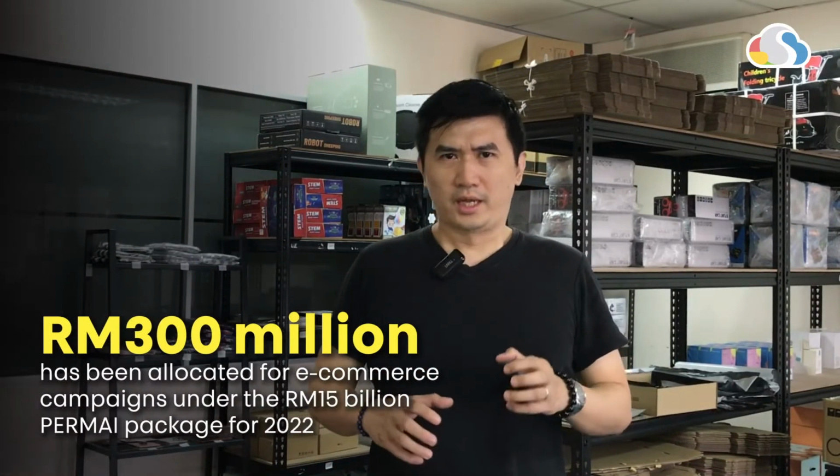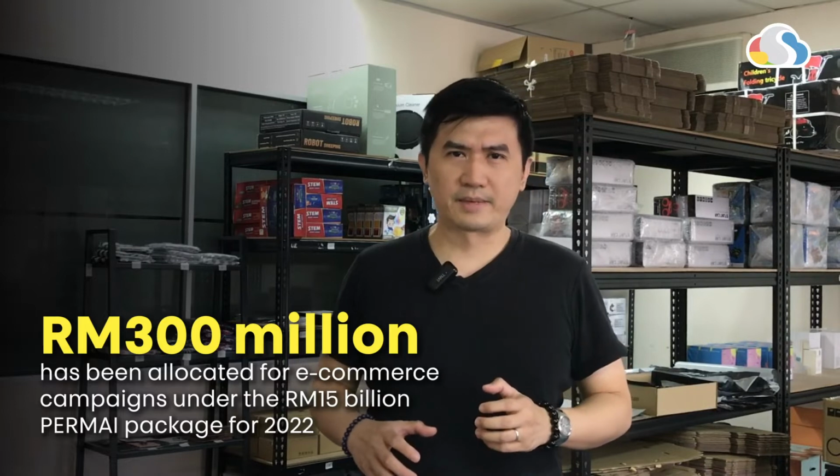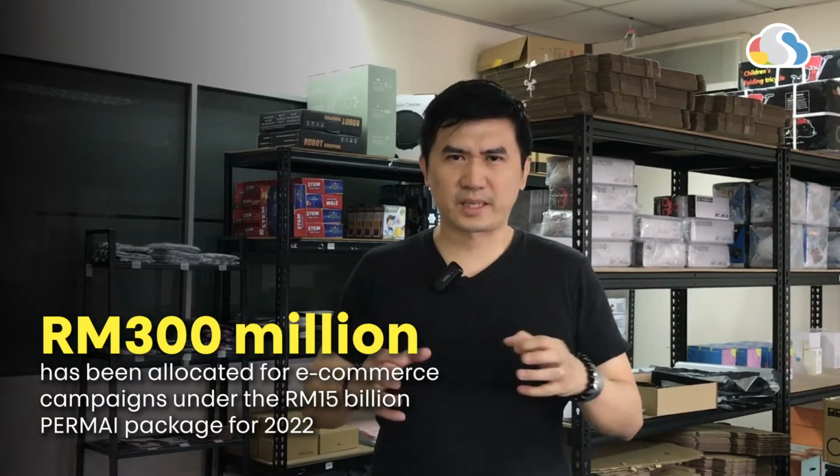Logistics and warehouse management is a multi-billion industry, and due to the COVID-19 pandemic, this sector is expected to grow even further in the next few years.